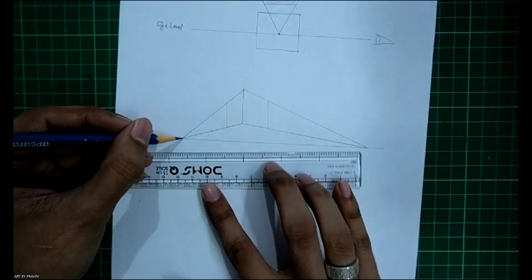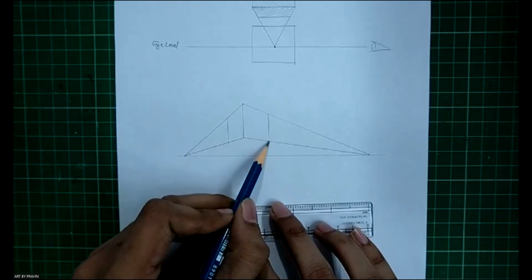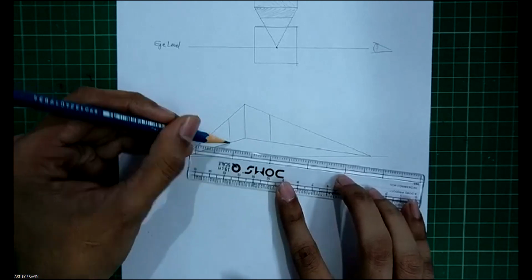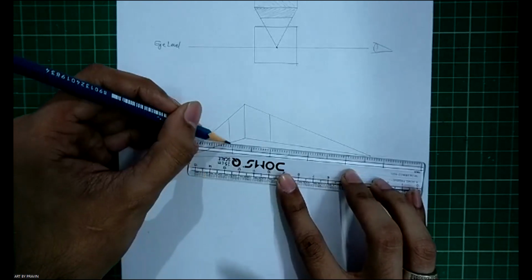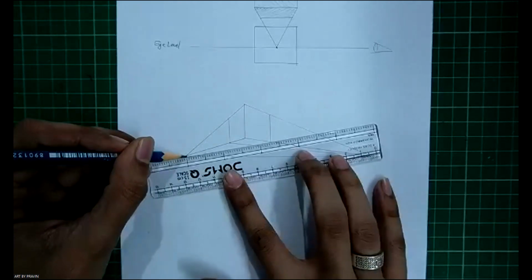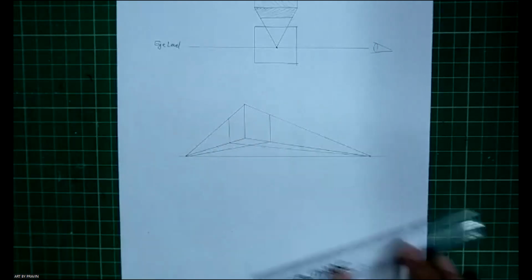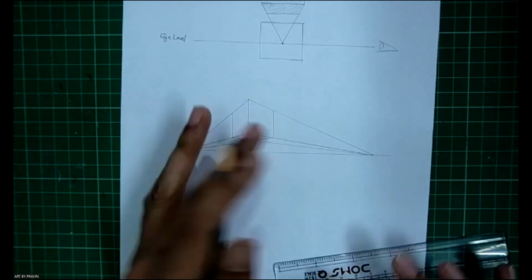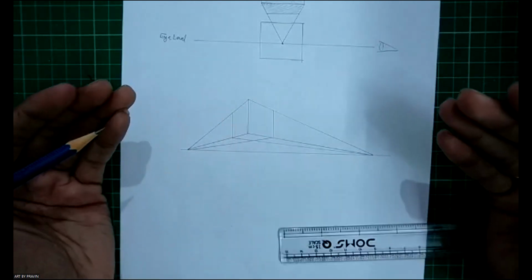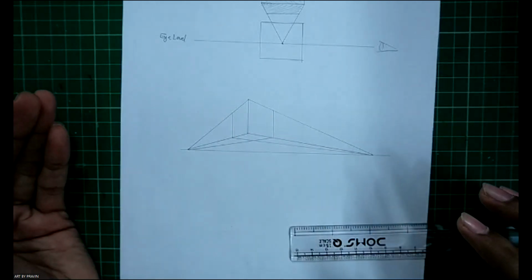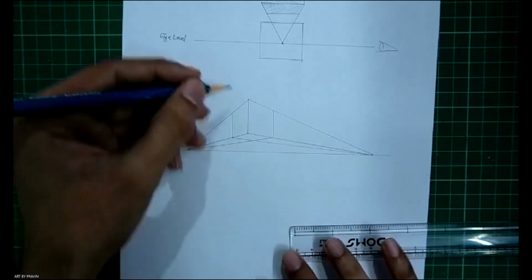And simply you will join this point with this one and this point with this one. So this kind of drawing, with these objects, angles and sides, you will get in 2 point perspective.